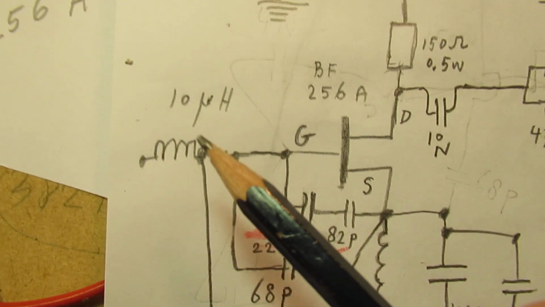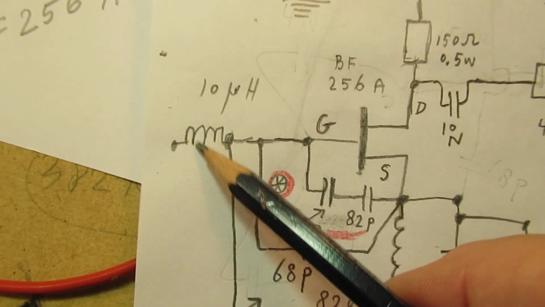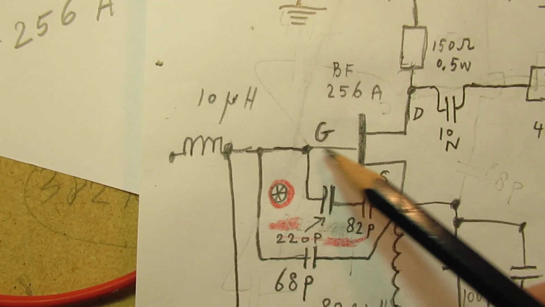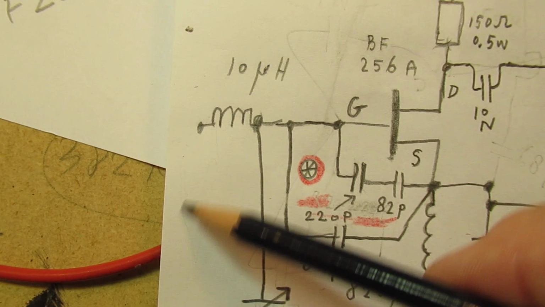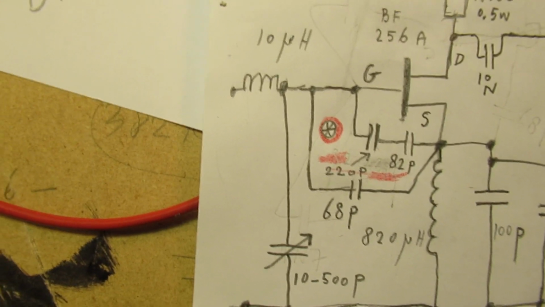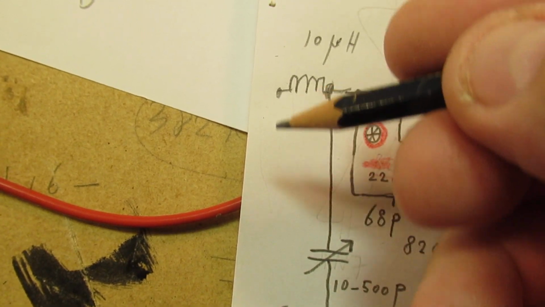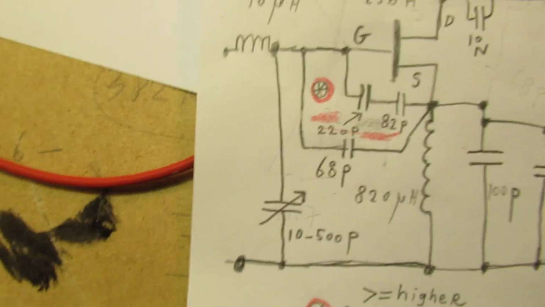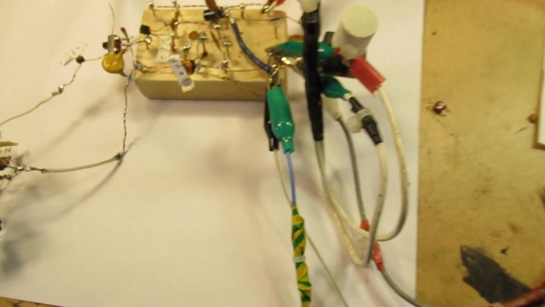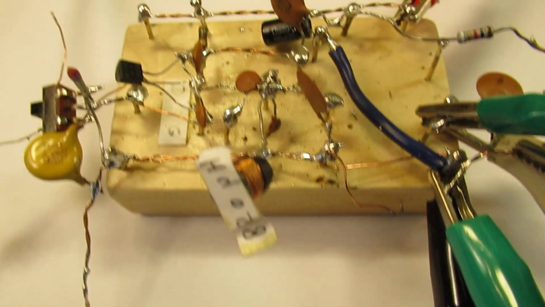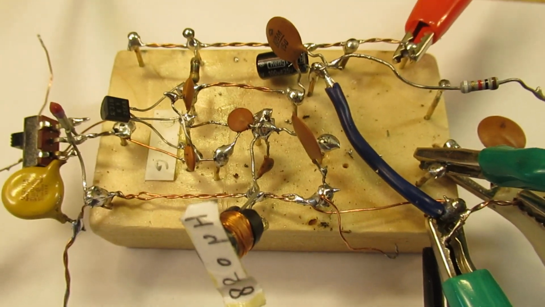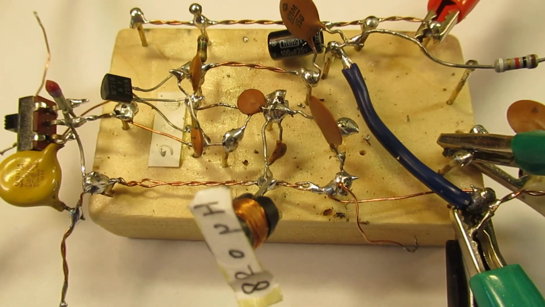This is also important here, a 10 microhenry coil from the gate to all the other coils and the capacitor, say the tank circuit. Here is the tank circuit connected. This is a tank circuit, by the way. This is the tuning capacitor. And I've made, on purpose, in this experimental circuit, I've used 2 capacitors in the tank circuit.